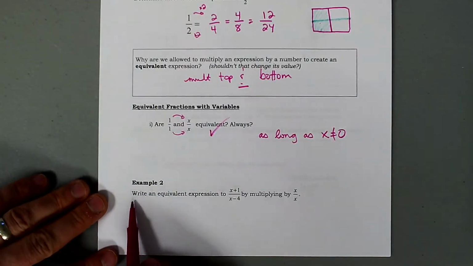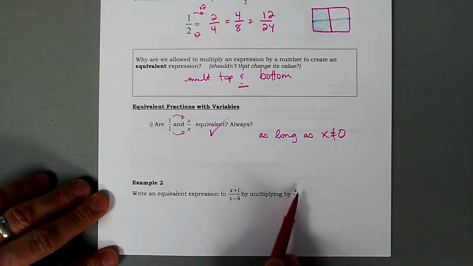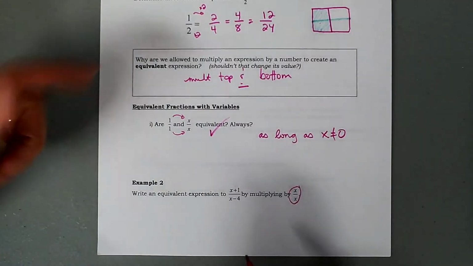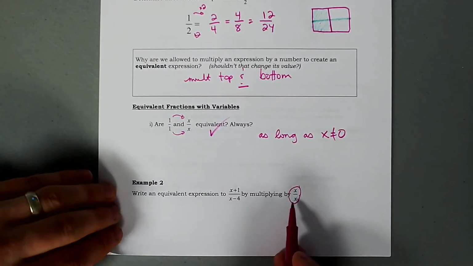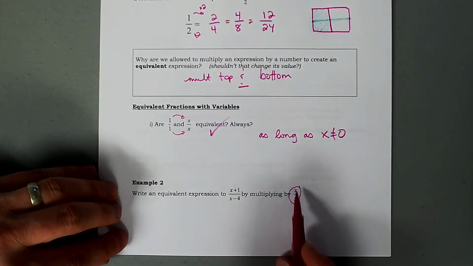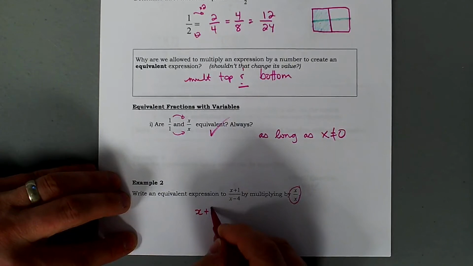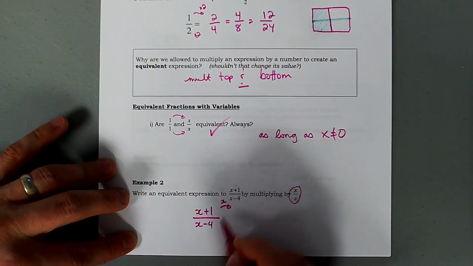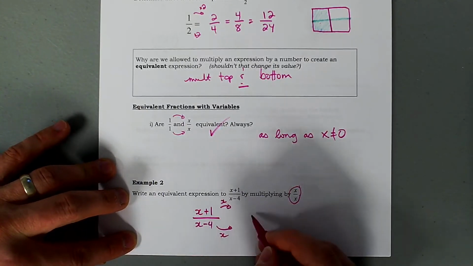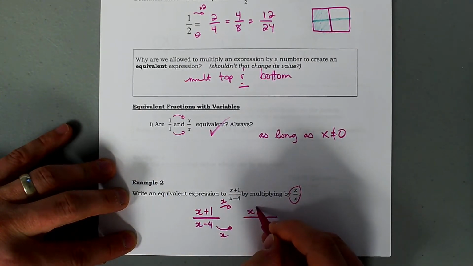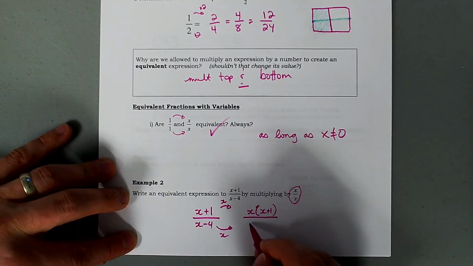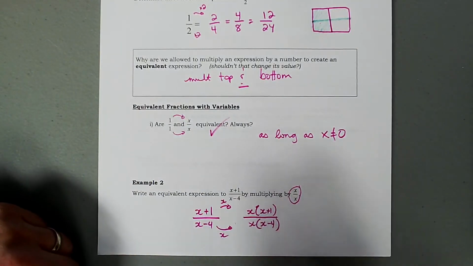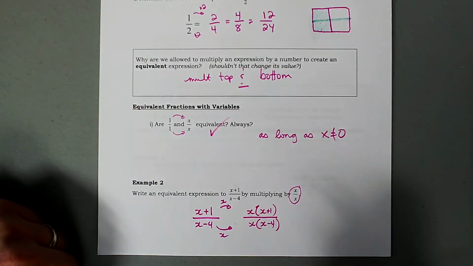Example 2 asks to write an equivalent expression to this by multiplying by x over x. So we can multiply by any number we want, like 2, but here we're going to multiply an x on the top and an x on the bottom. So if we take this fraction, multiply the top by an x, multiply the bottom by an x, we end up with x times x plus 1 over x times x minus 4. Done. This is an equivalent rational expression.